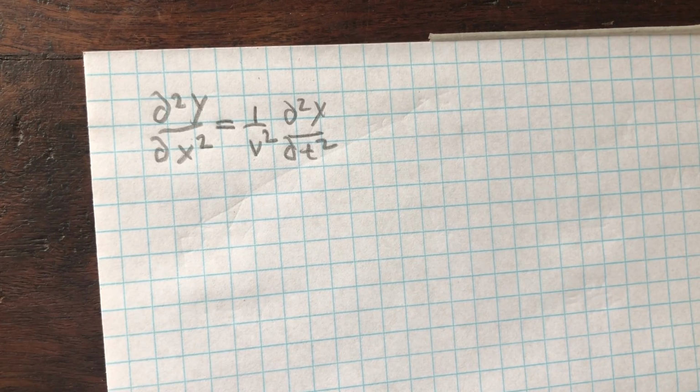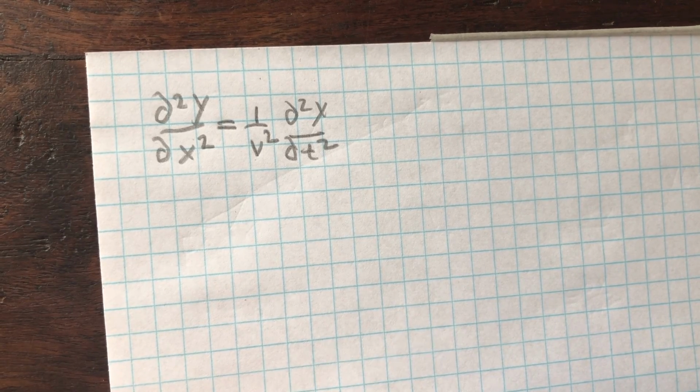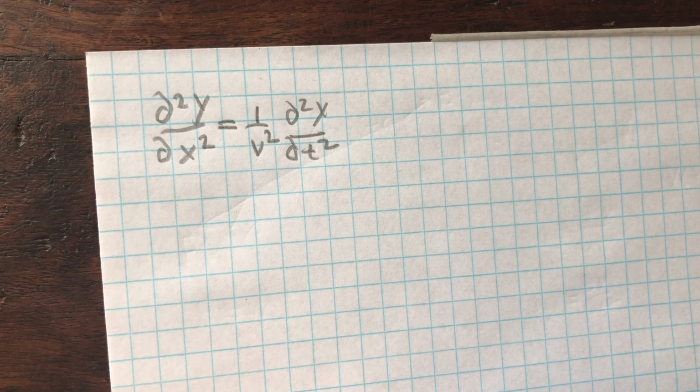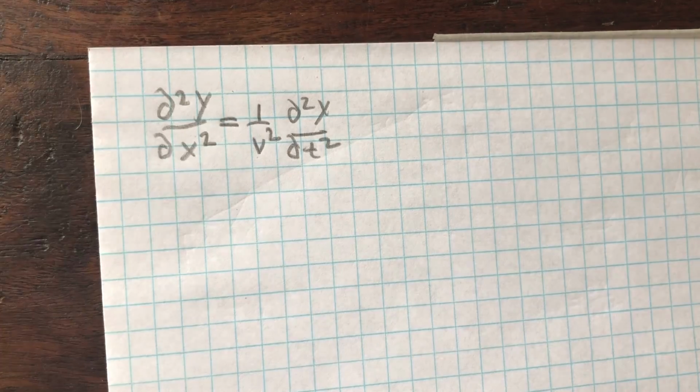Its solutions are sums of sines and cosines. It's a beautiful equation. It shows up in all sorts of things. Actually, this equation is the Schrödinger wave equation, just in a different kind of form. The Schrödinger wave equation has a different function there, but it's the same form.